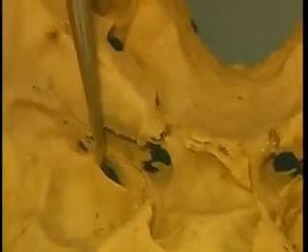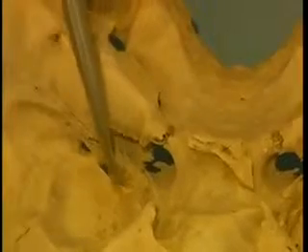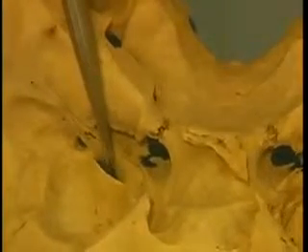Back here, maybe we can see it better on this side. That's the foramen spinosum right there. And just in front of foramen spinosum is the foramen ovale. You see the oval shape of that foramen.